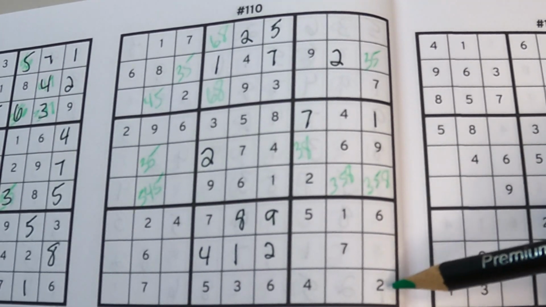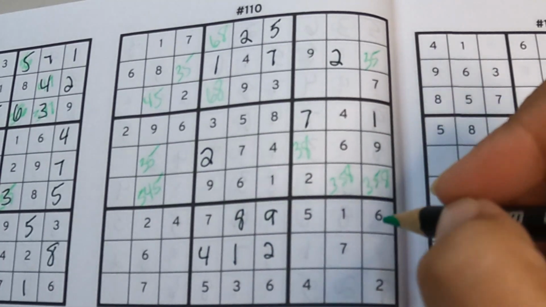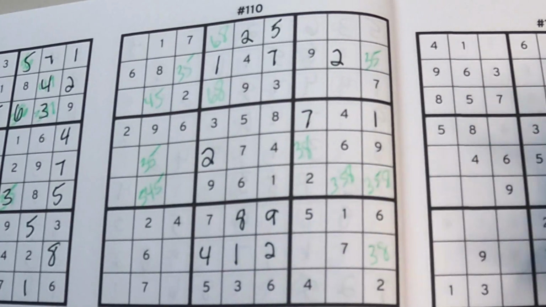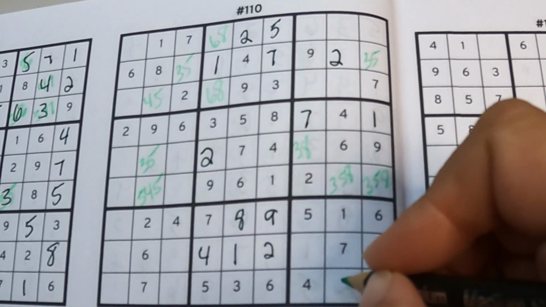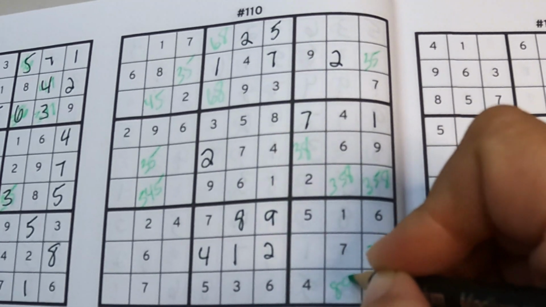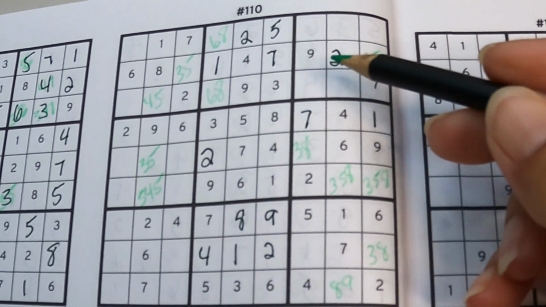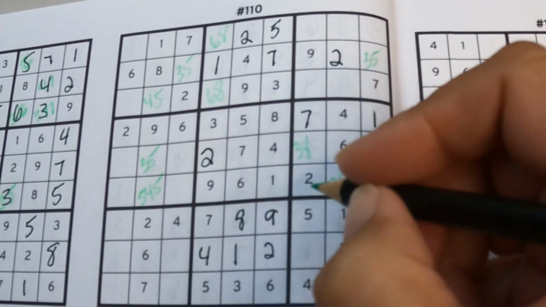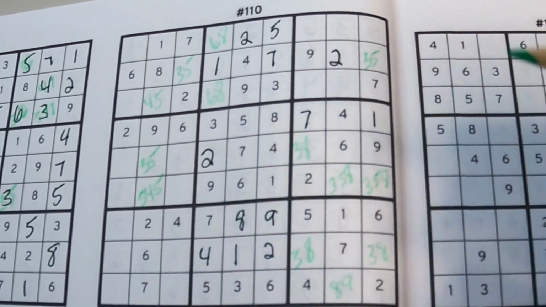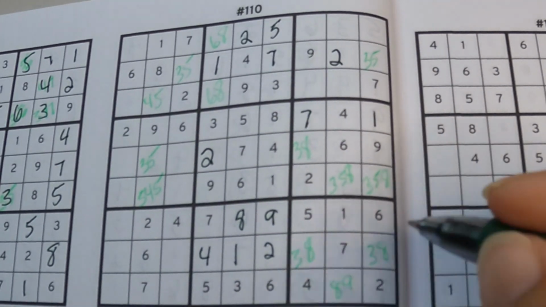For this box, we're missing 3, 8, and 9. We've got a 9 here, so 3, 8. 3 here, so 8, 9. And 9 here, so 3, 8. So that means that our 9 has to be here.